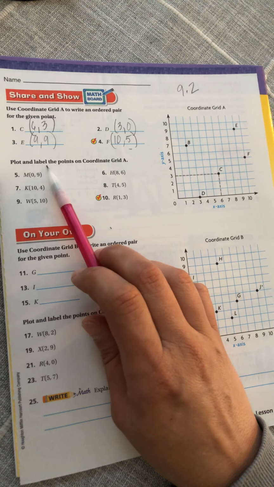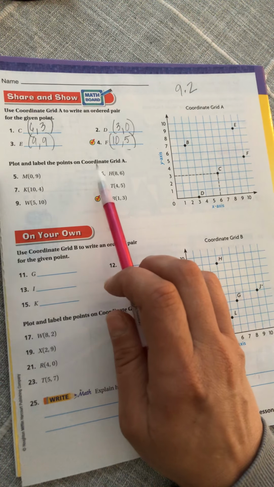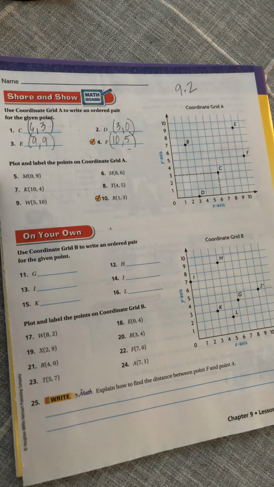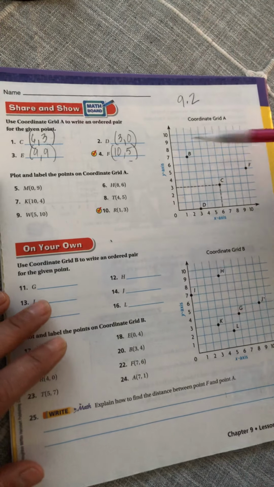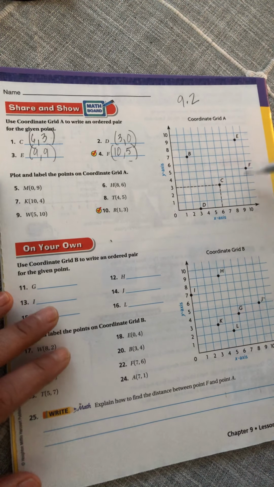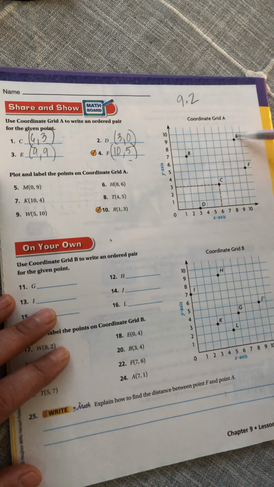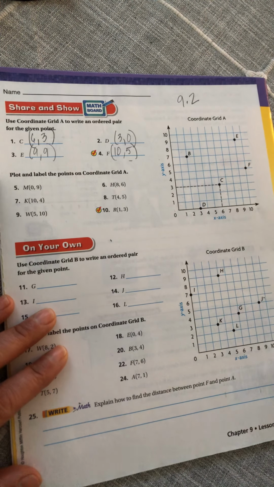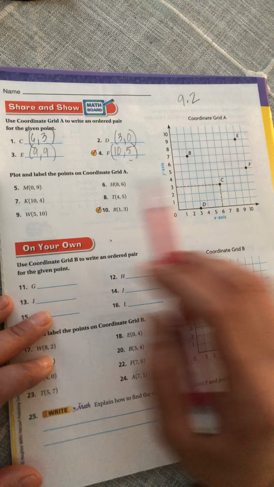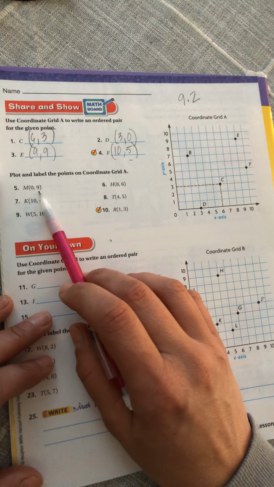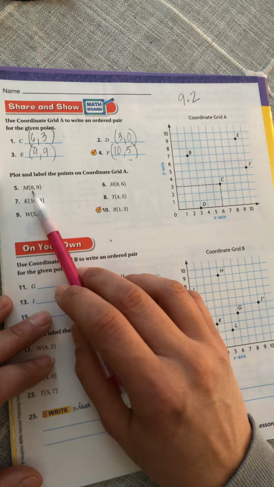And then you're going to do the same thing here, but you're going to label these points on here. It says plot and label the points on coordinate grid A. So this is what I was talking about before. It's really important to make sure you label them correctly. So it looks like on here they're just labeled with the letter, which is what you can continue to do. You don't have to put the coordinates here. You can just put the points and then put the letter that it represents.